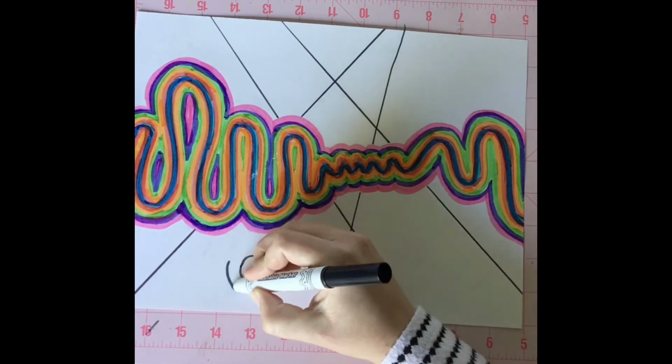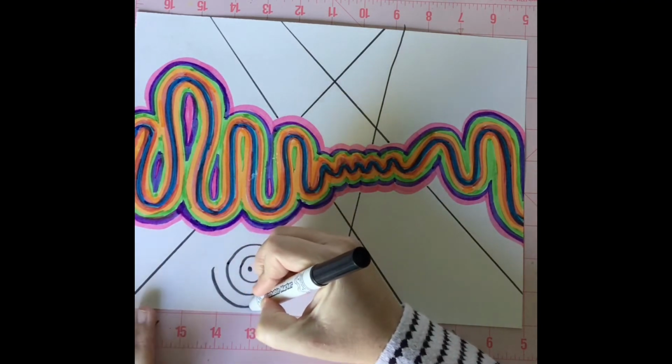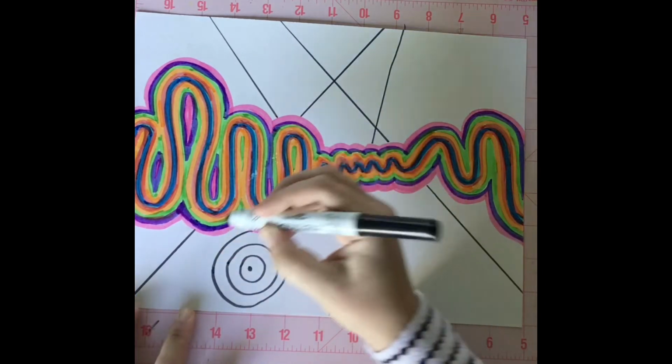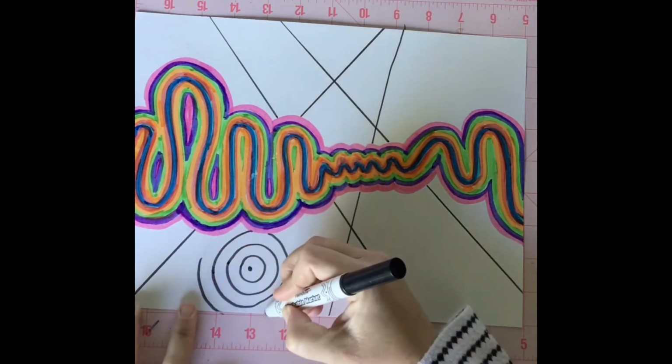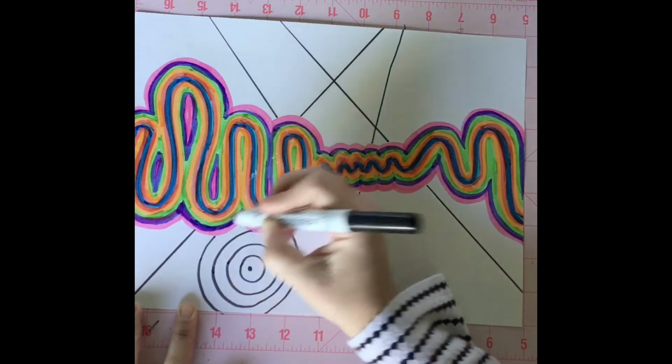So I've started on my pattern. I started with a dot and then I put a circle around it. And then another circle around that circle. And then another circle around that circle. These are called concentric circles when they repeat around each other. That's a fun looking pattern.